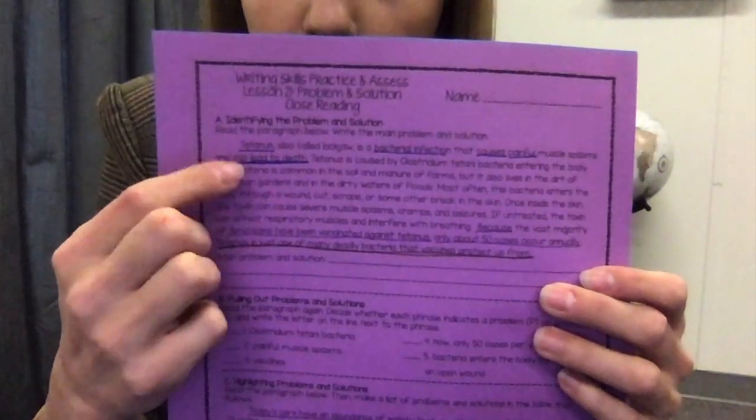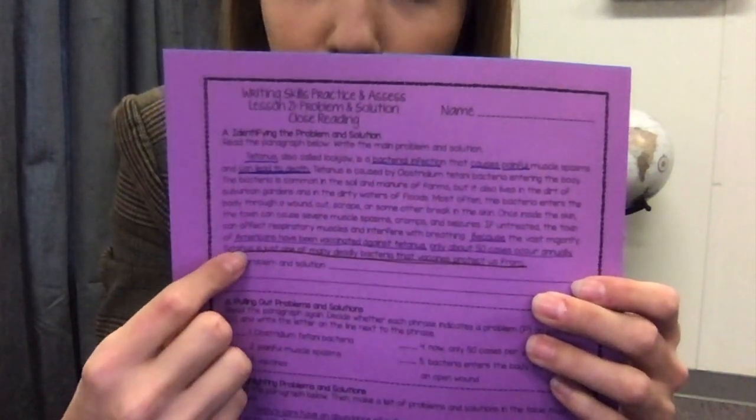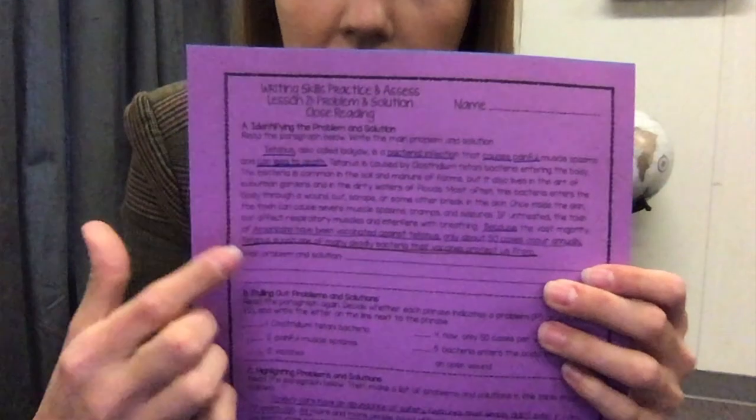So I took the pages, and I'll send you a close-up picture, but I used three different colors to go through. I used blue for the problems, purple for the solutions, and then I used brown for the conclusion sentence. This was the only one that had a conclusion sentence though. So they're a little bit different.